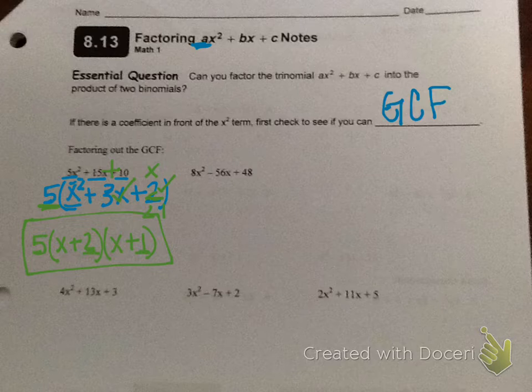So another one that's very similar. I can divide all of these by 8 evenly, and so I get an 8 on the outside, x squared minus 7x plus 6.